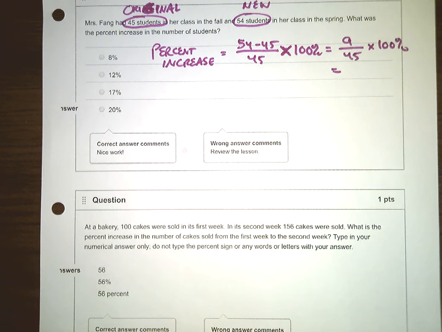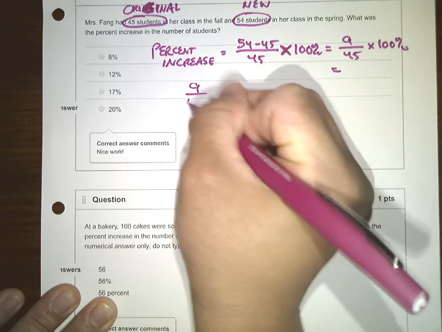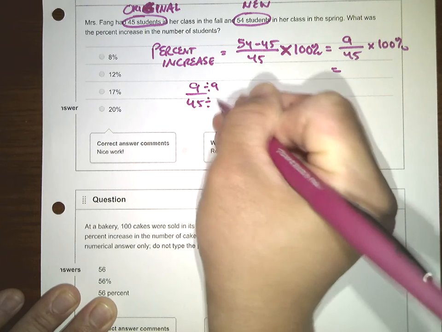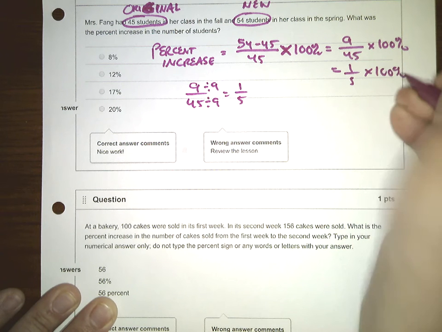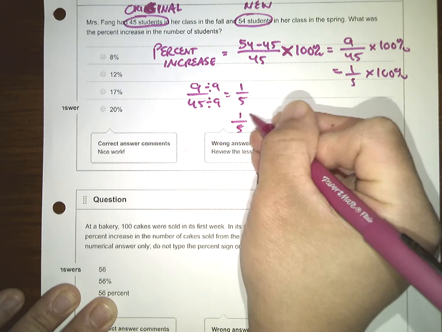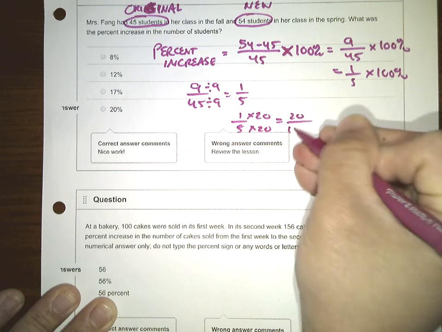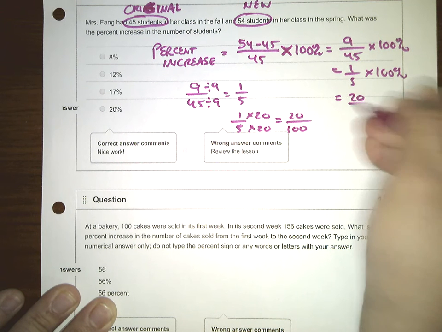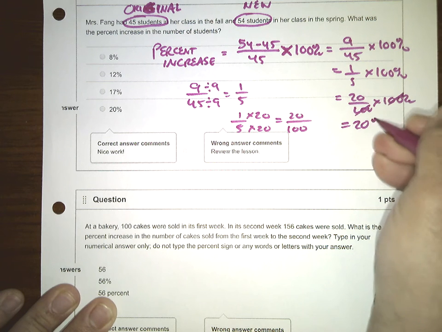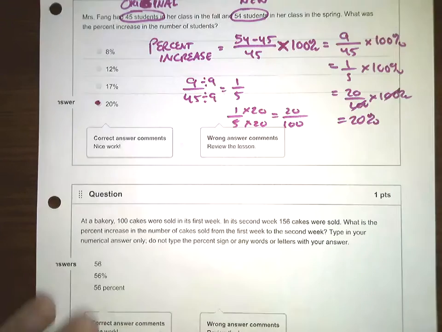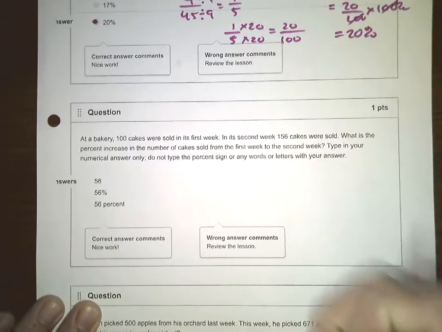If I reduce 9 over 45 by dividing by 9, that's 1 over 5. So 1 over 5 times 100%. If I multiply 1 over 5 by 20, I get 20 over 100. So 20 over 100 times 100%. The hundreds divide out, and we have a 20% increase in the number of students in Mrs. Fang's class. All right, let's try another one here.